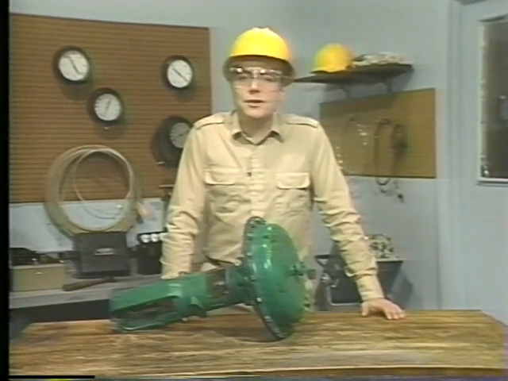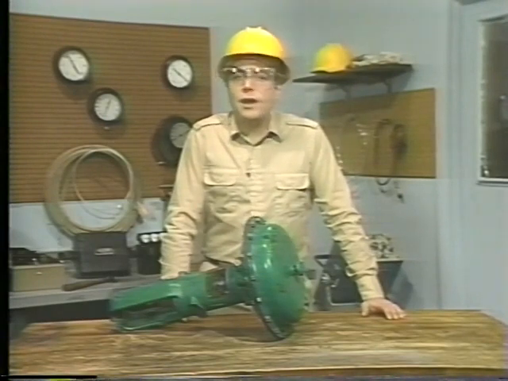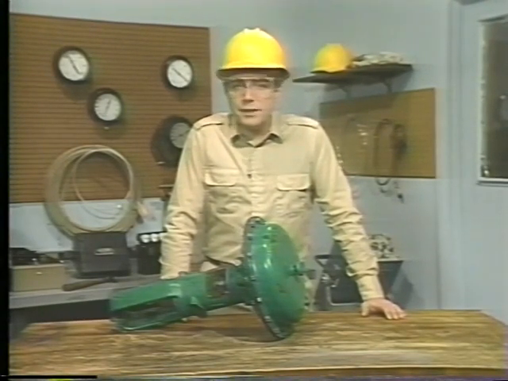Another way to operate these control devices could be by using a piston actuator. We'll look at this kind of actuator when we return. But first, review the material in your text.